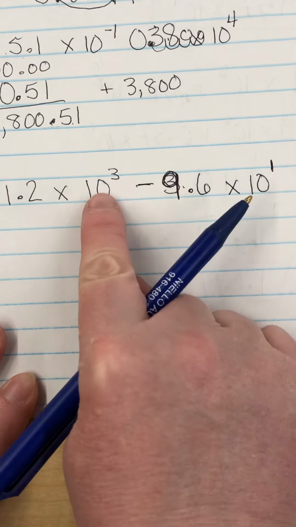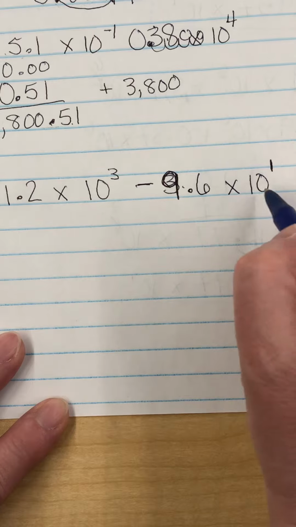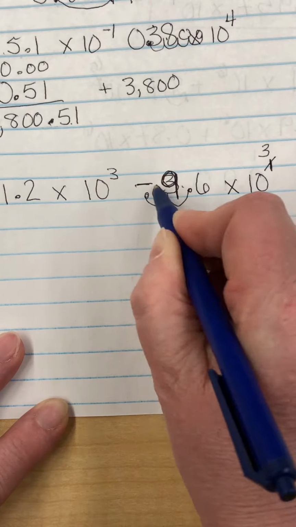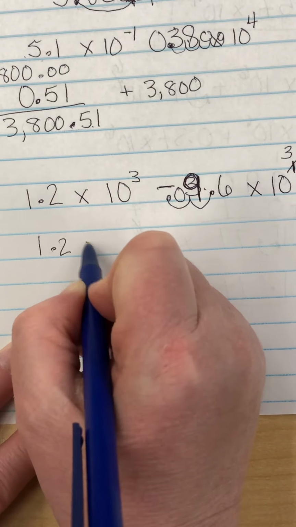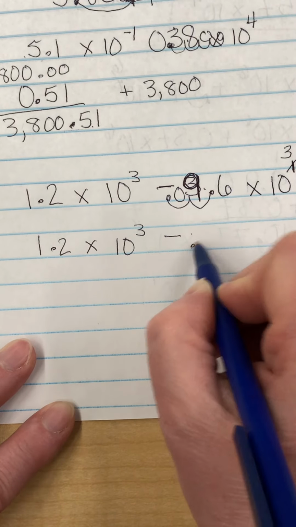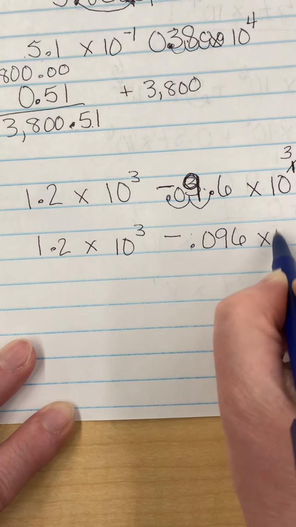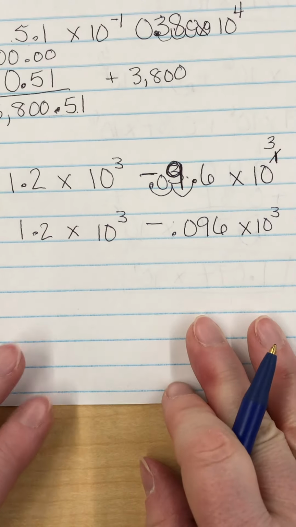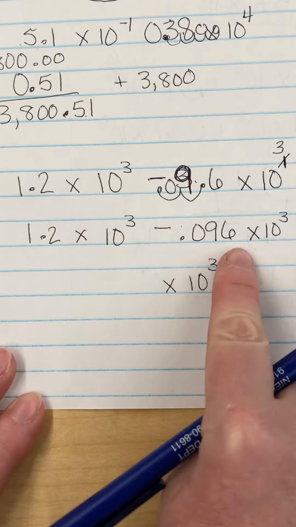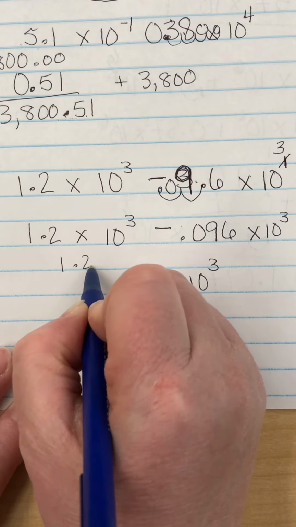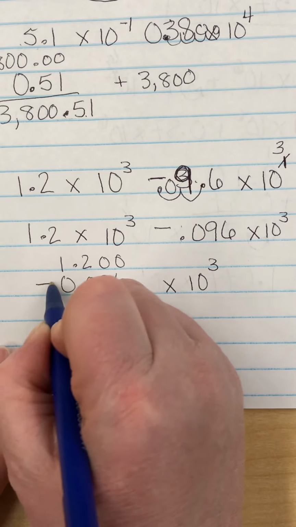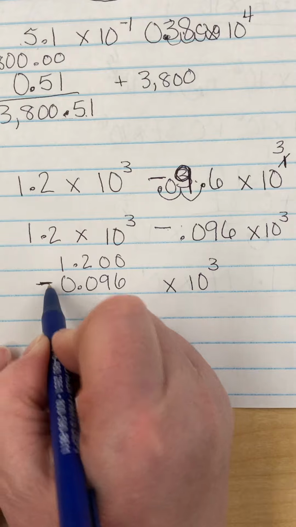So I need to get this one up to the third power. I need 2 more moves to get this to the third. So 1, 2. So this one is 0.096 times 10 to the third, and then I'm subtracting it from 1.2 times 10 to the third. Okay, so now that they're both 10 to the third, I'm subtracting. I take these two. So I have 1.2, and then I have 0.096. Put in my placeholders, but pay attention to the sign because you might go the wrong way with this.